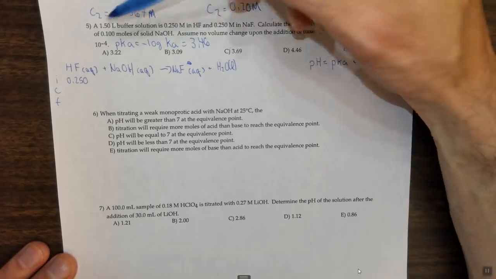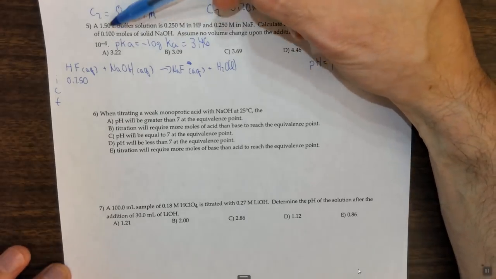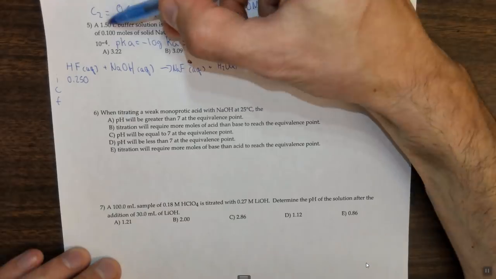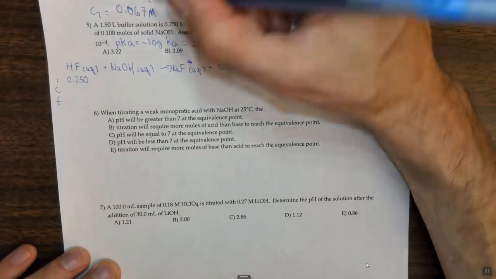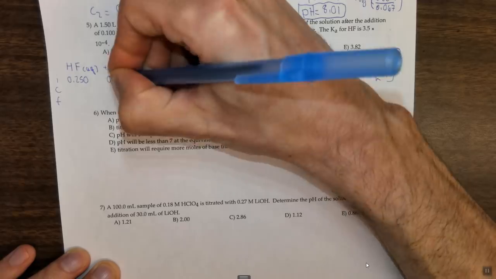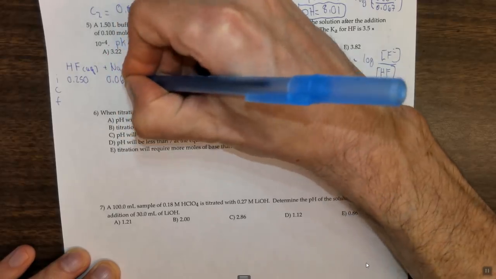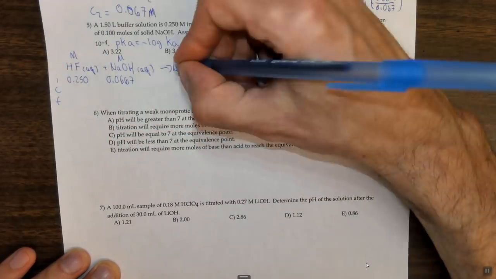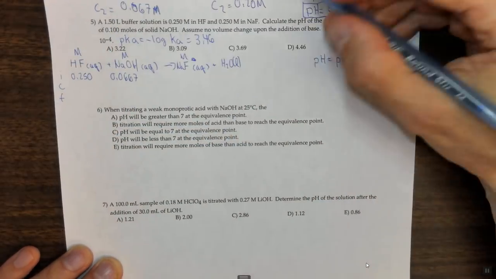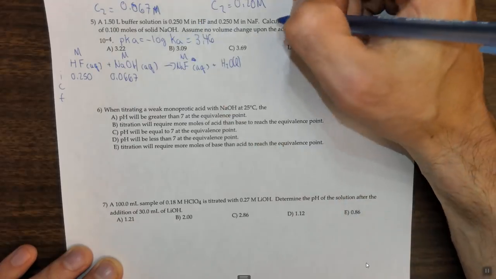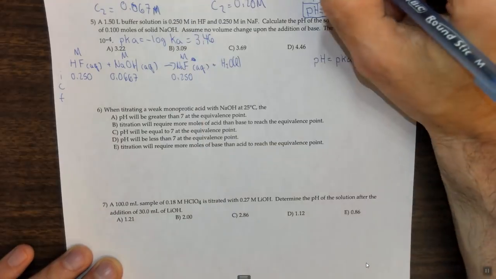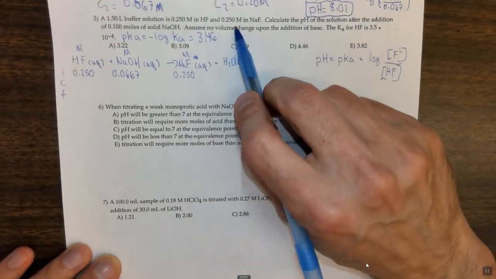We need to find the molarity. There's 0.1 moles in 1.5 liters. Molarity is moles per liter. 0.1 divided by 1.5 is going to be 0.0667 molar. So all of these are molar. NaF is also going to be 0.250 molar because that's what's given in the problem.